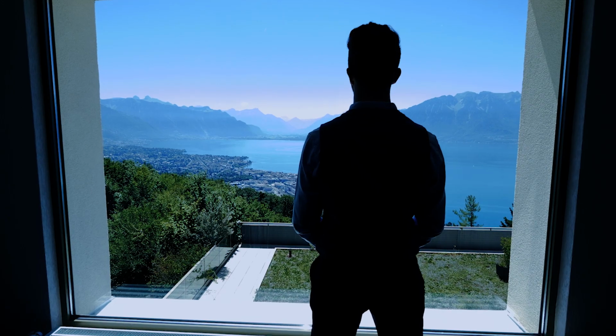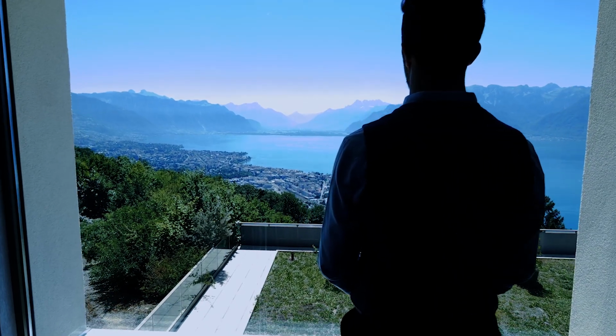I used to avoid windows or any strong light sources behind me because they would make me look like a silhouette on camera. But in movies, they don't care about that, and they use it a lot. Let me show you what I mean by that.